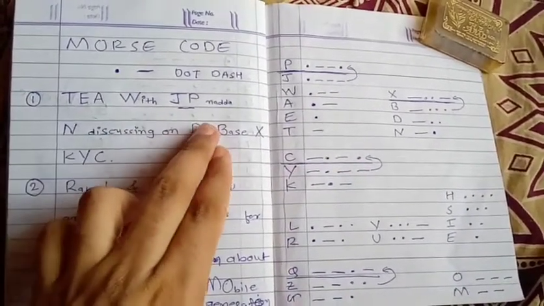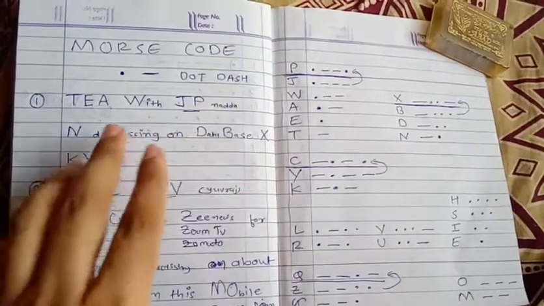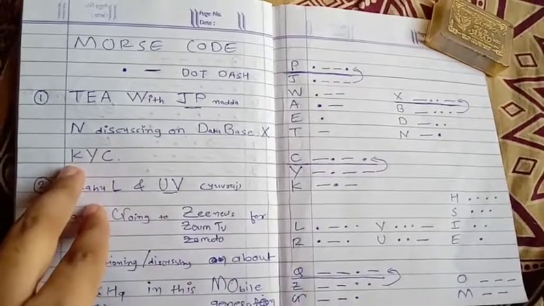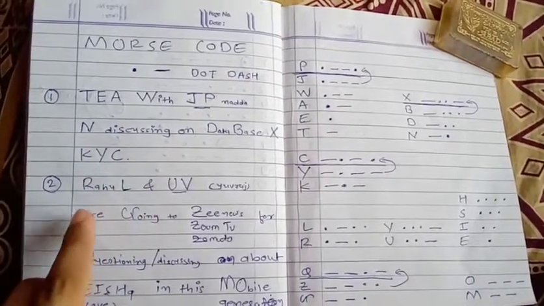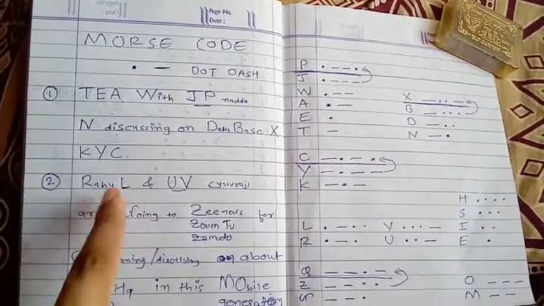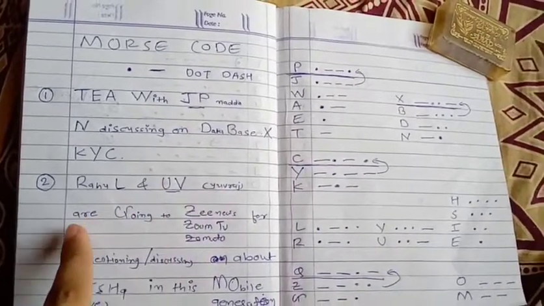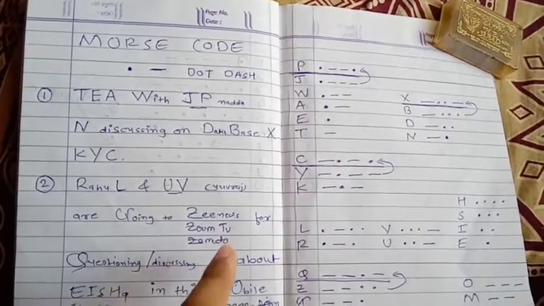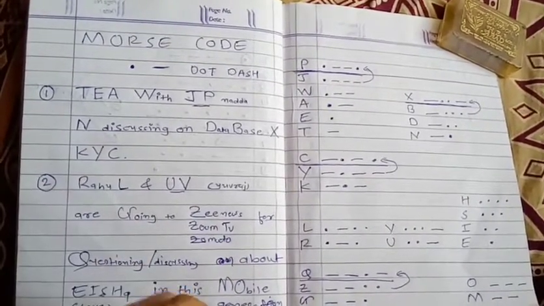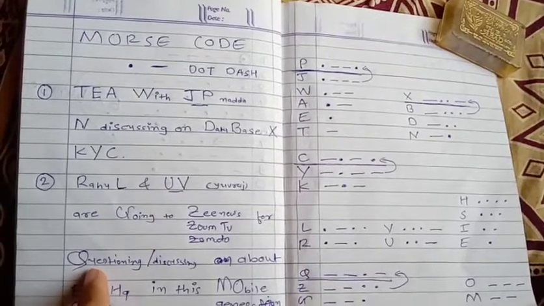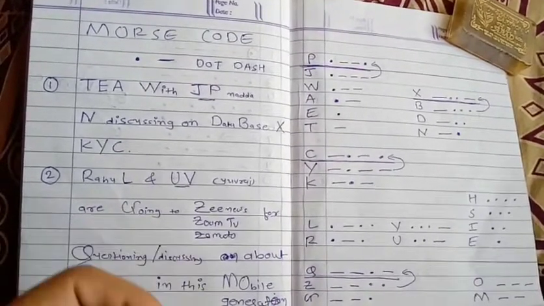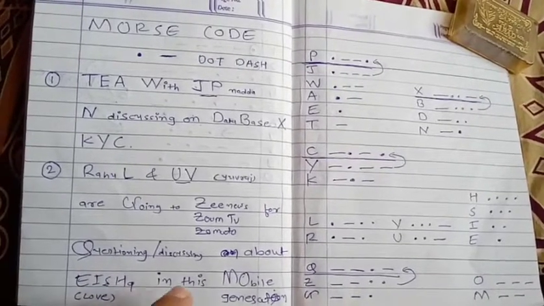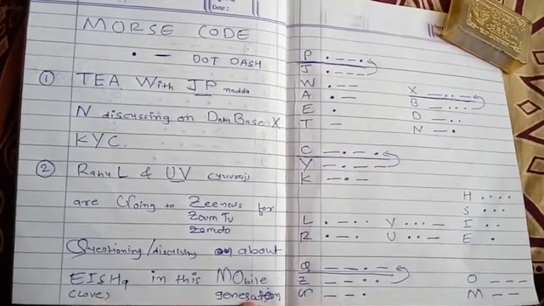First sentence: T with JP Nadda and discussing on database cross KYC. Second sentence: Rahul and Yuvraj are going to Zomato TV, CTV for questioning or discussing about EISHq in this mobile generation.